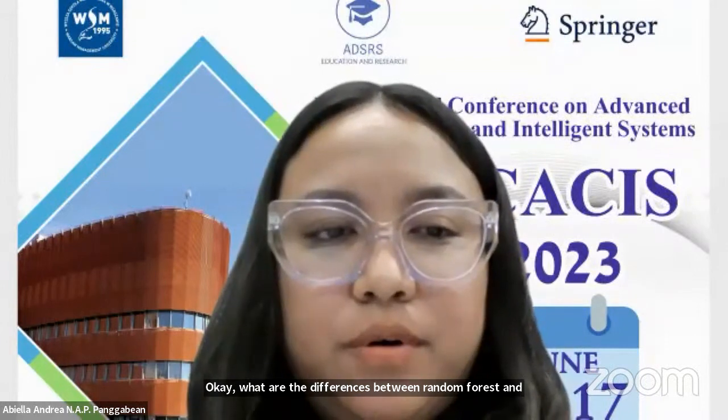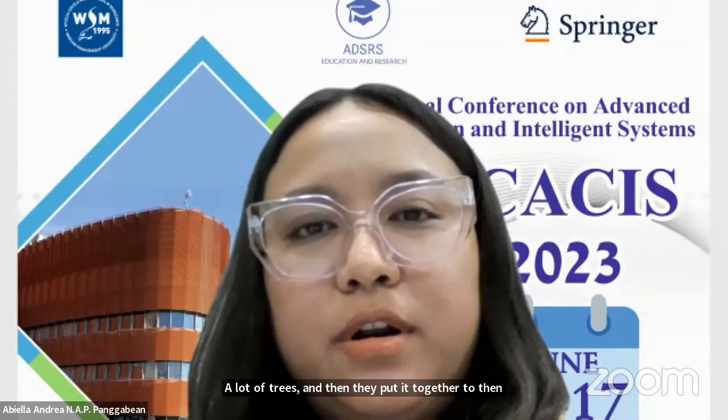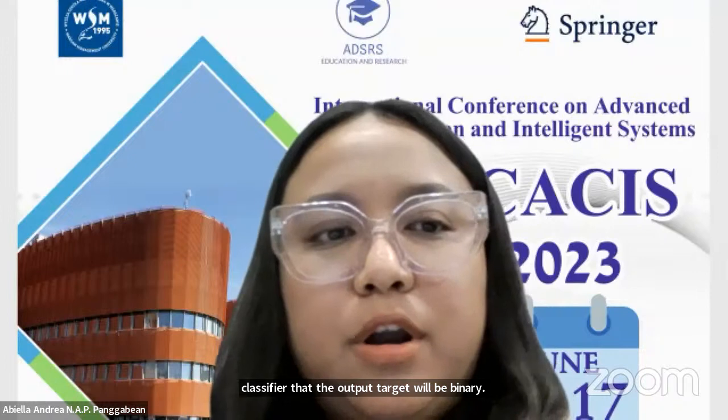Okay, sir. What are the differences between random forest and logistic regression? Okay. So for the random forest, as far as I know, it is a tree-based algorithm. So it uses a lot of trees, and then they are put together to come up with the best prediction. And then for logistic regression, it is a classifier where the output target is binary. In my case, it will be retain or not. The students will retain or not based on the input variables.